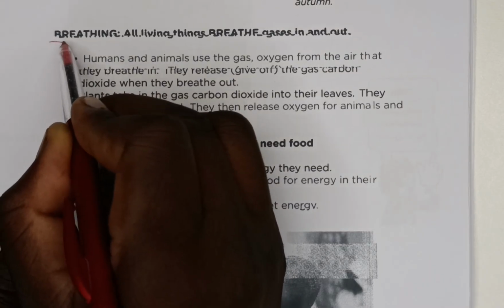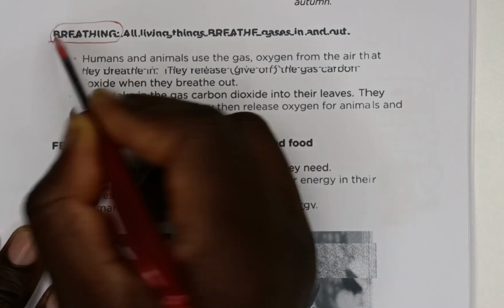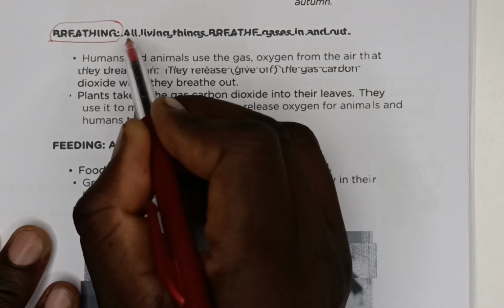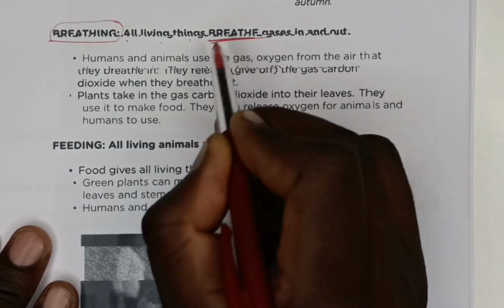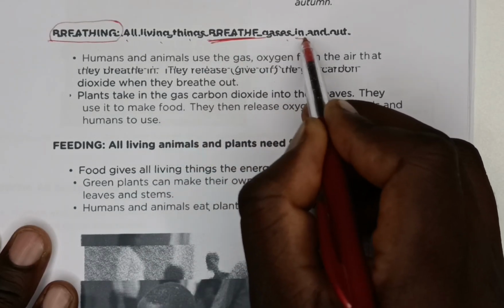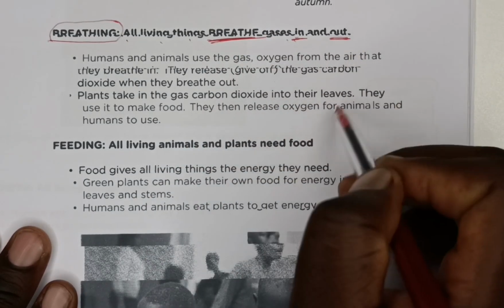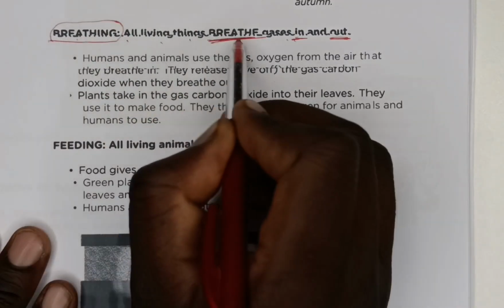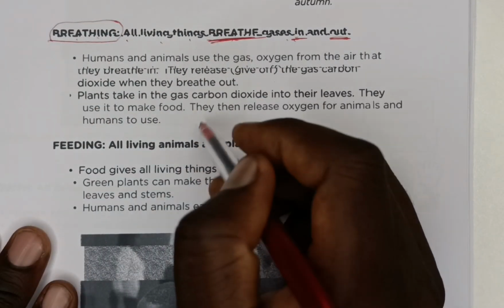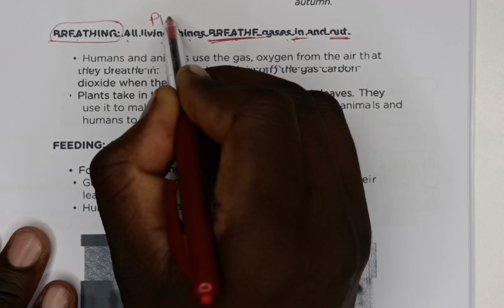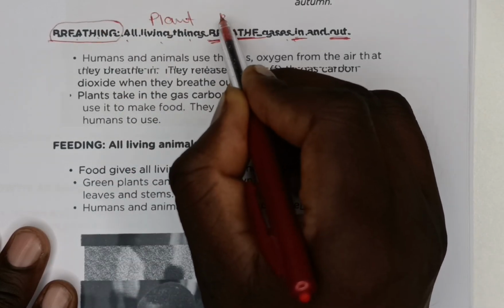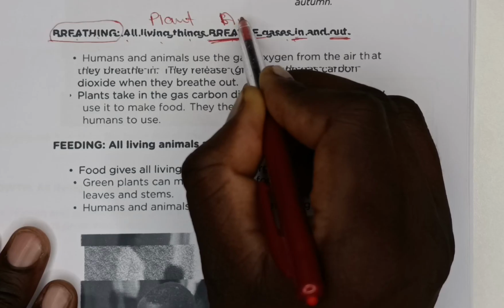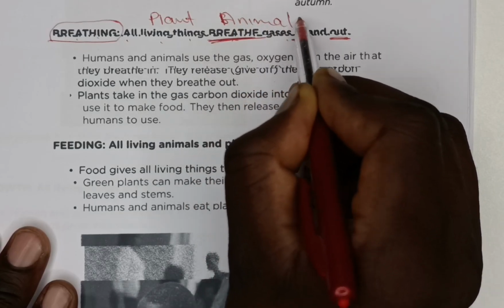So this is breathing. Breathing, all living things breathe. They breathe gases in and out. So all living things breathe. Plants breathe, animals breathe.